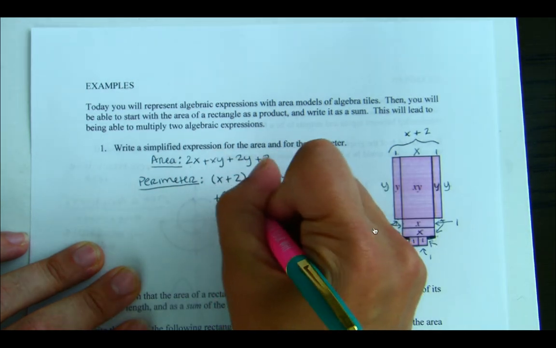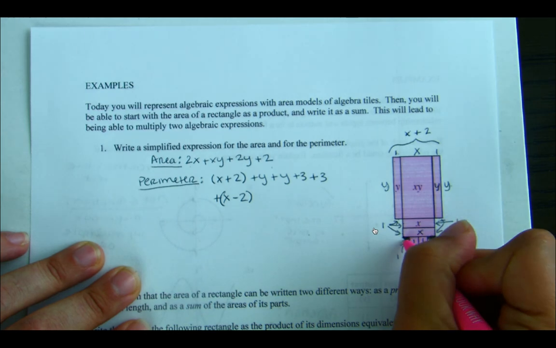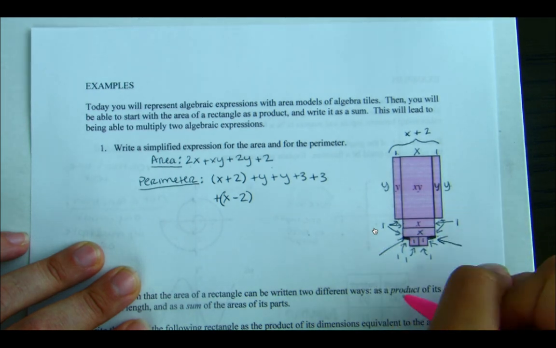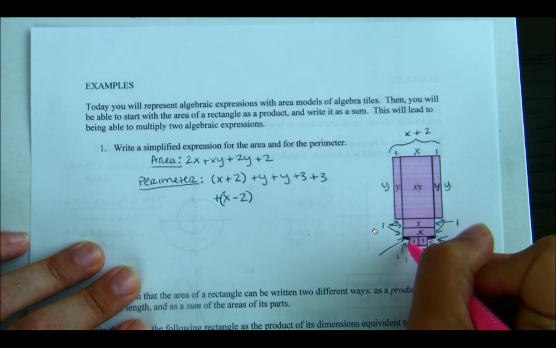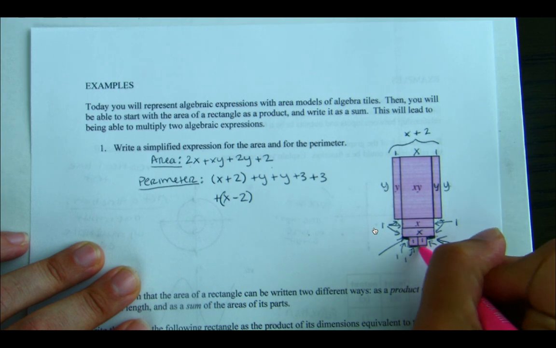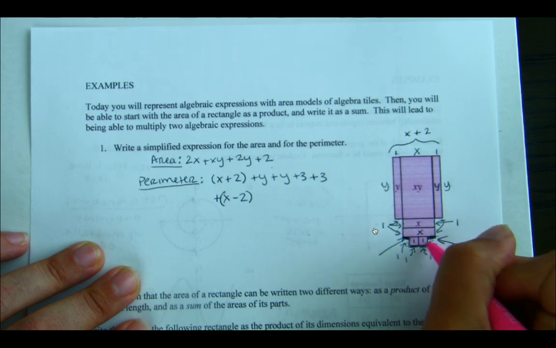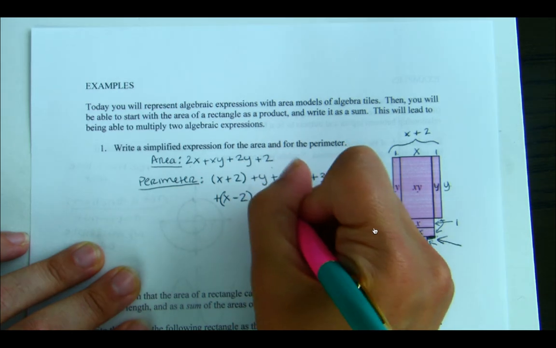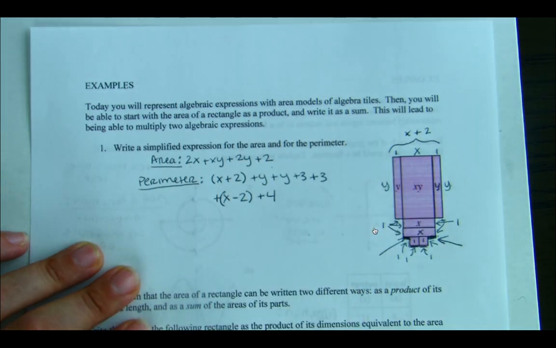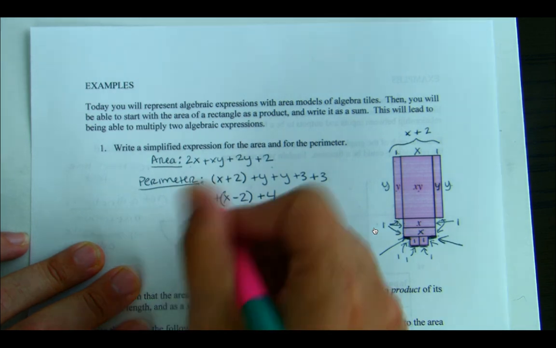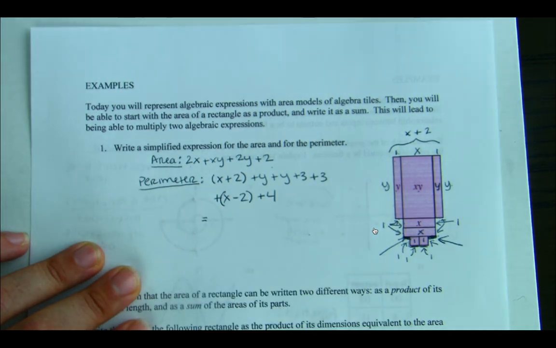So I'm calling this x minus 2 to represent this right here and this right here. So now I'm left with a 1 here, a 1 here, a 1 here, and a 1 here. So 1, 2, 3, 4. Again, there are multiple ways you can do this. Keep that in mind.